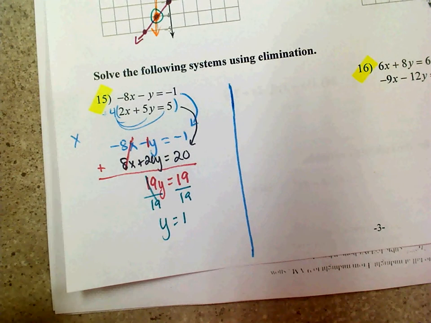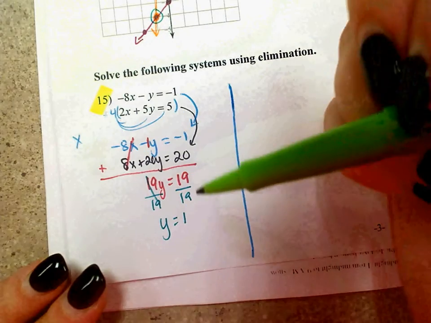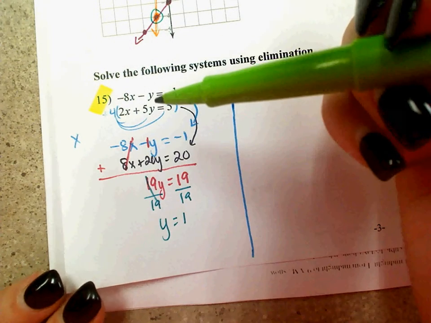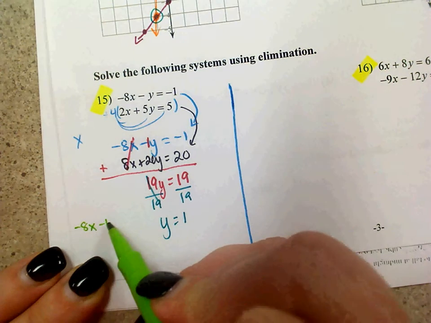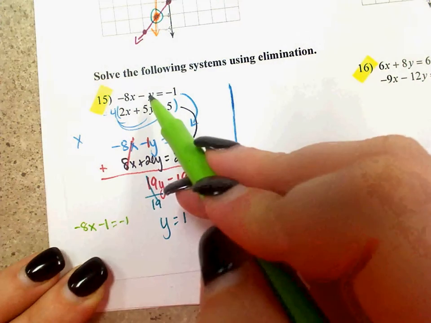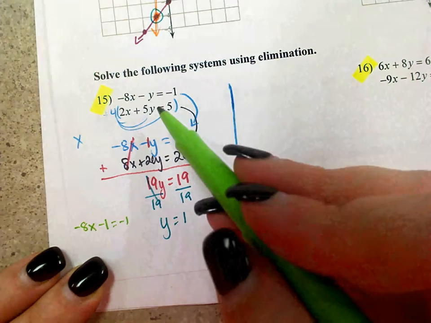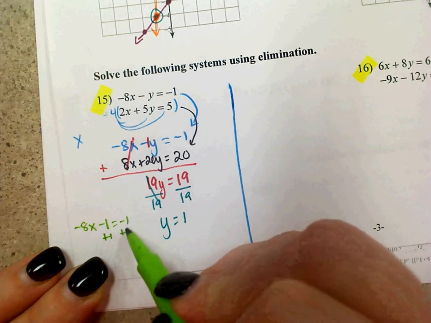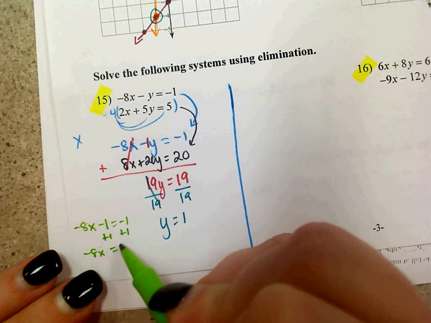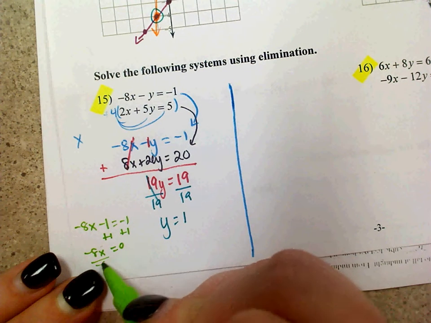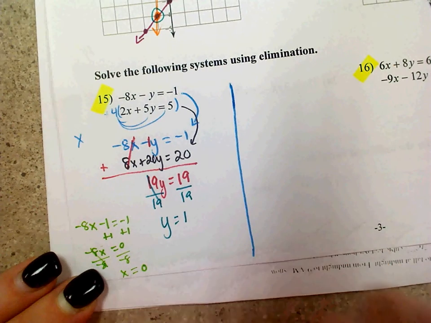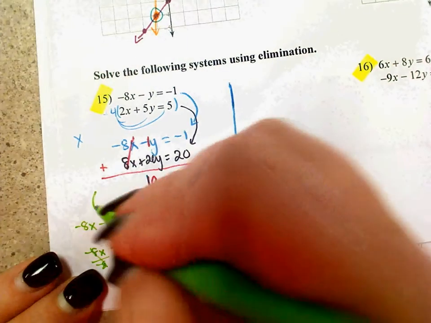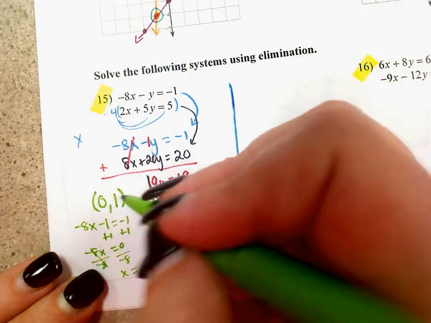Once you have that y equals 1, you can go up into either equation. It doesn't really matter, because the point is that when y equals 1, these two functions should be intersecting, so you should find the same x value. Okay? So I used the first one, -8x minus 1 equals -1, so I plugged in y equals 1, not -1. Then I add 1 to both sides, and I get -8x equals 0. I divide by -8, and 0 divided by anything except for 0 is 0. So my answer is the coordinate point 0, 1. Always remember to put x first and then y.